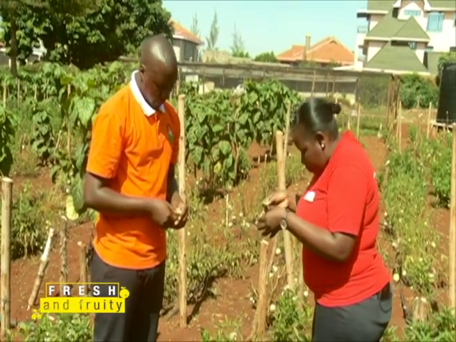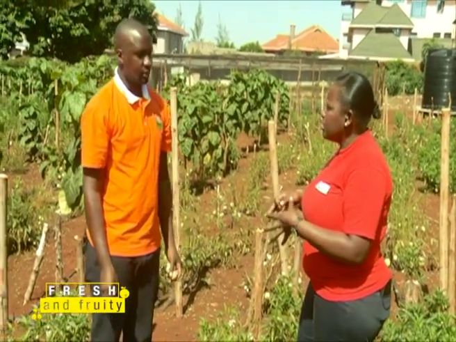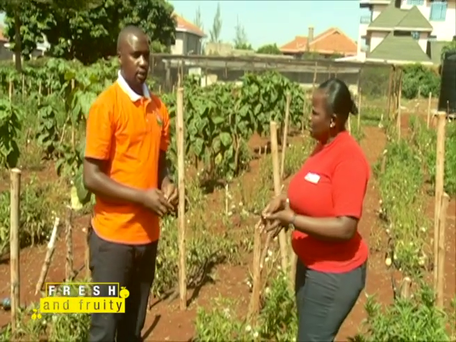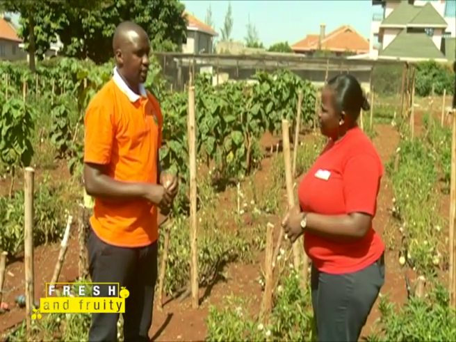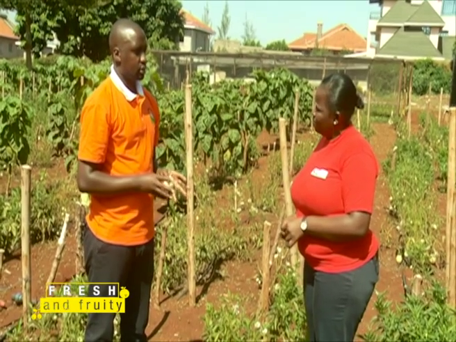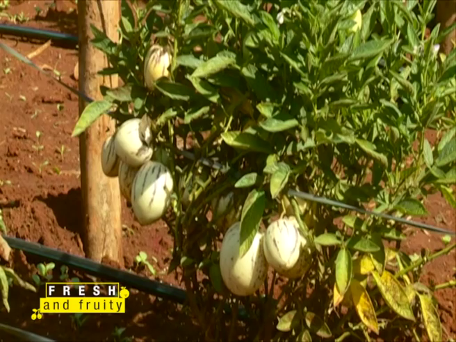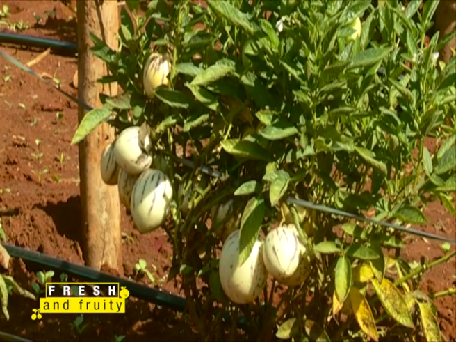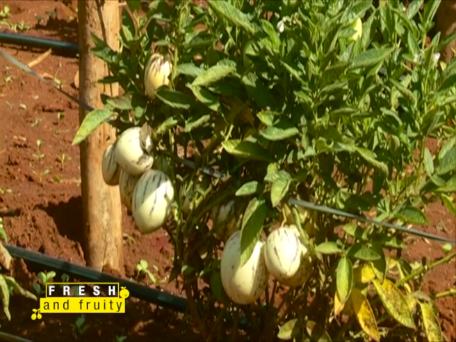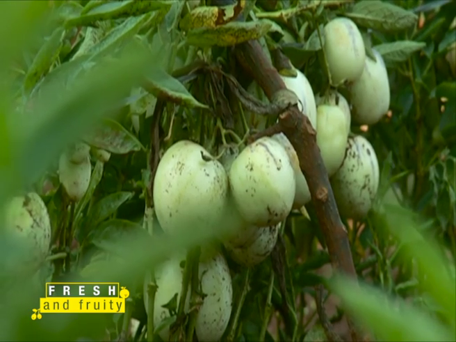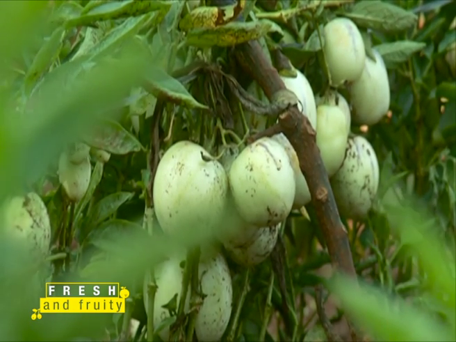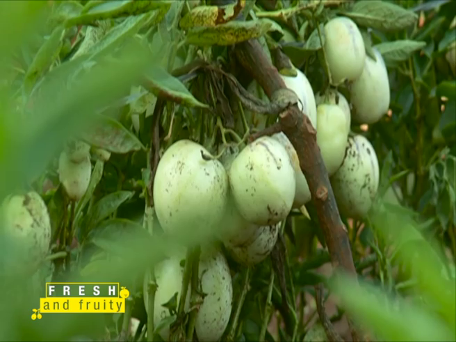Now, looking at production per tree, from one pepino plant, how many fruits can a farmer get? For us, we estimate that if you manage the plant very well, you can get an average of about 100 fruits per plant, for about 6 months. Okay. So you can get all those fruits from the one plant.